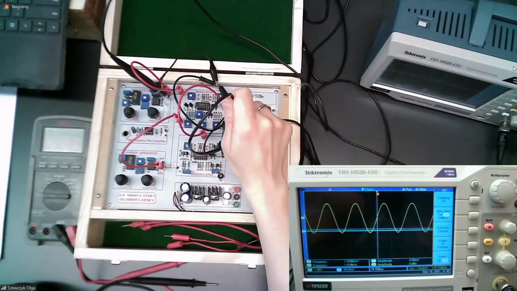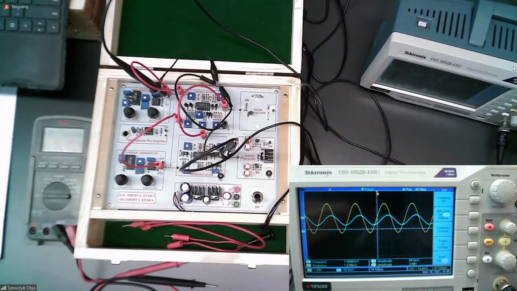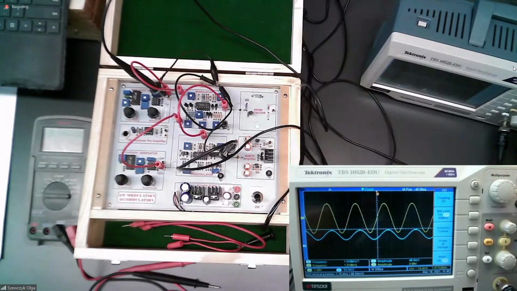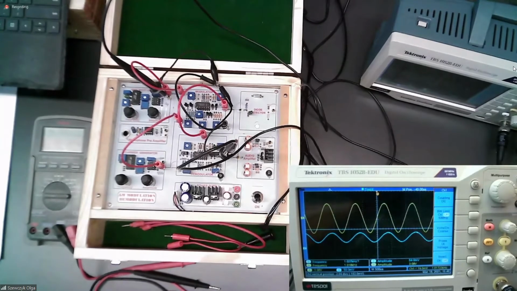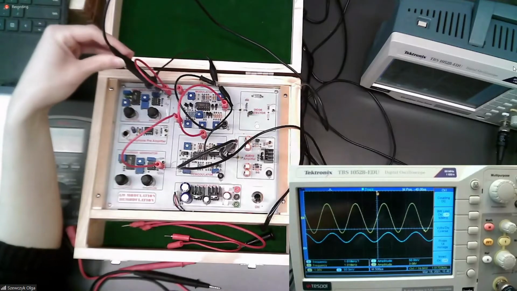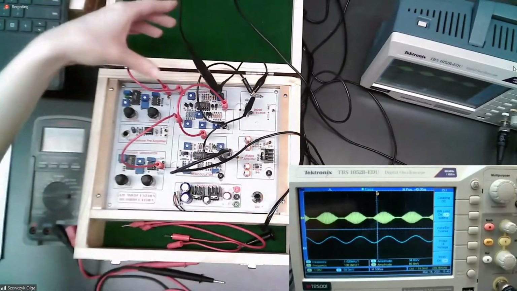So now we connect it to the demodulator output. And now, as you see, we can observe the demodulating signal. The blue waveform is the demodulating signal. We can also compare it to the modulating signal.